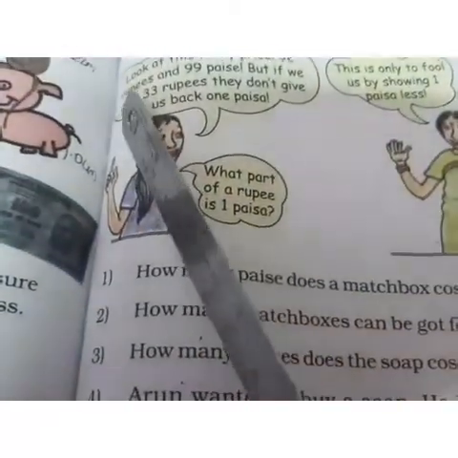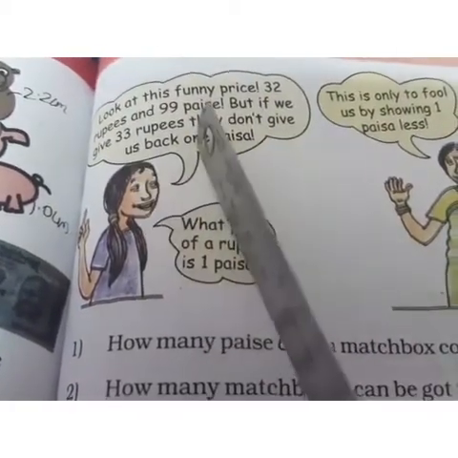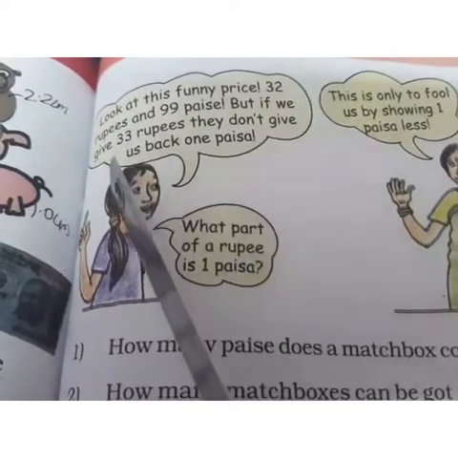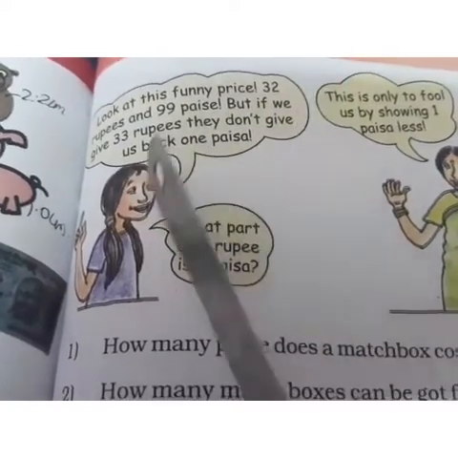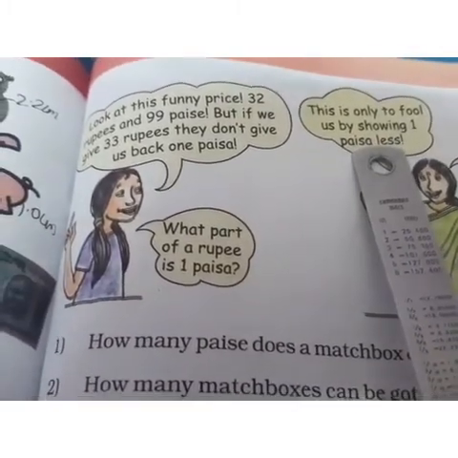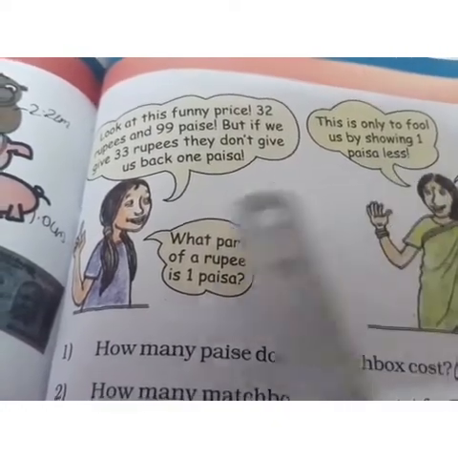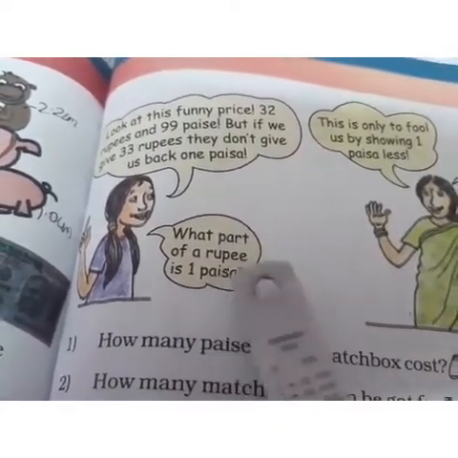Now first let us see what is written here. Look at this funny price, 32 rupees and 99 paisa. But if we give 33 rupees, they don't give us back 1 paisa. This is only to fool us by showing 1 paisa less. What part of the rupee is 1 paisa?